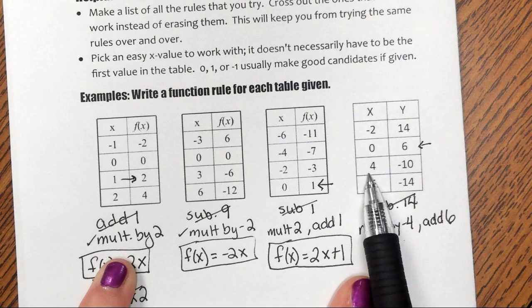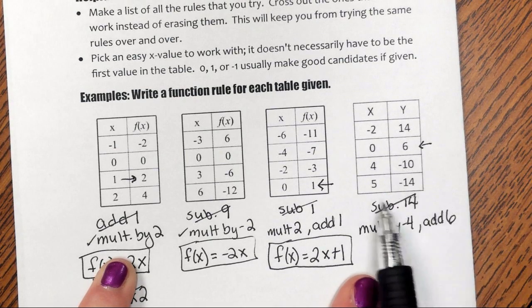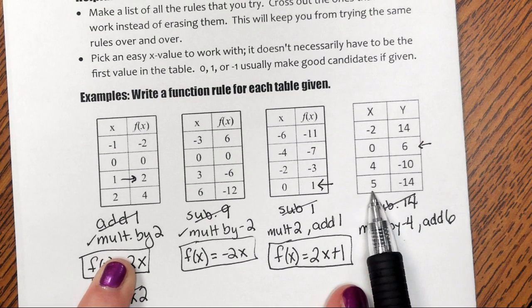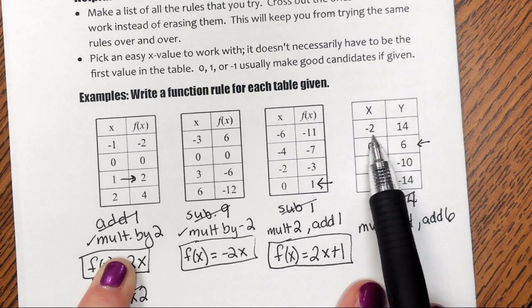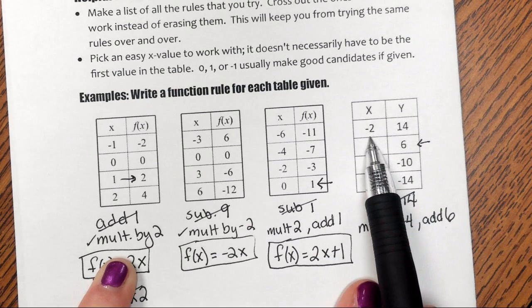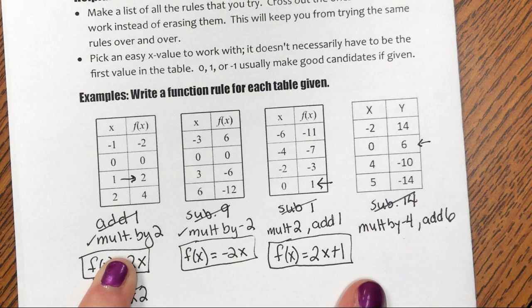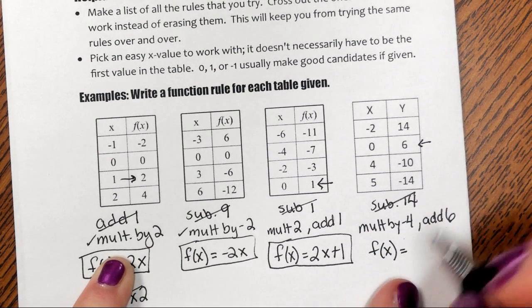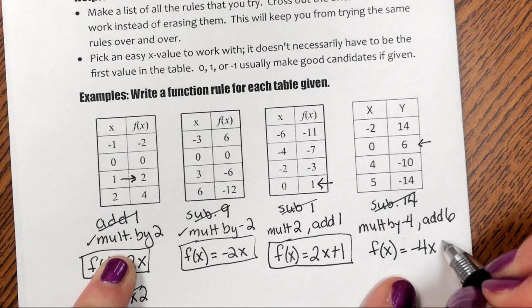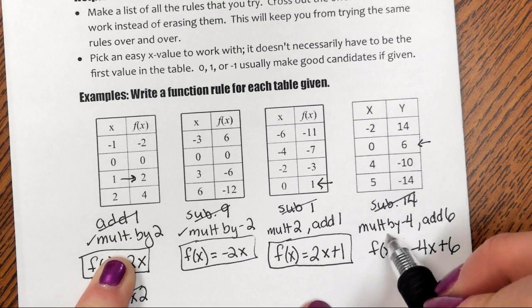4 times negative 4 is negative 16. Negative 16 plus 6 is negative 10. 5 times negative 4 is negative 20. Plus 6 is negative 14. That one works. Negative 2 times negative 4 is 8. 8 plus 6 is 14. So it works for that one as well. So my function rule would be f of x is equal to negative 4x plus 6.